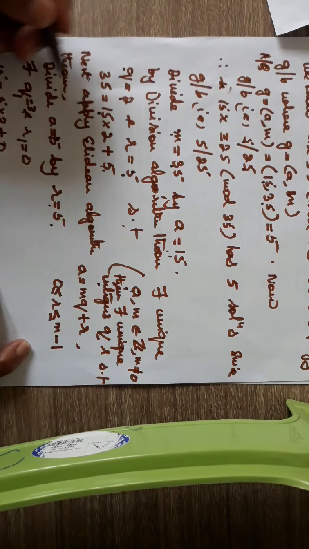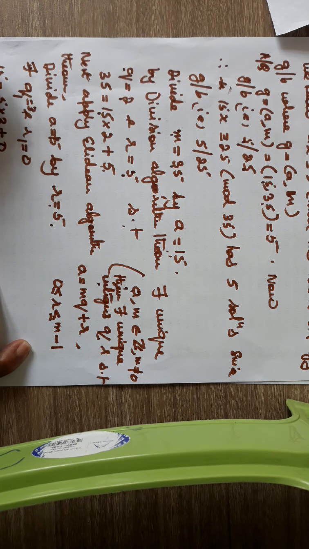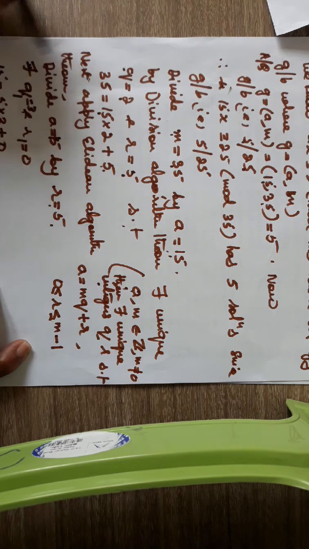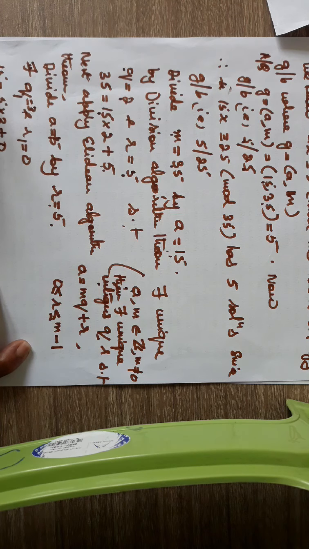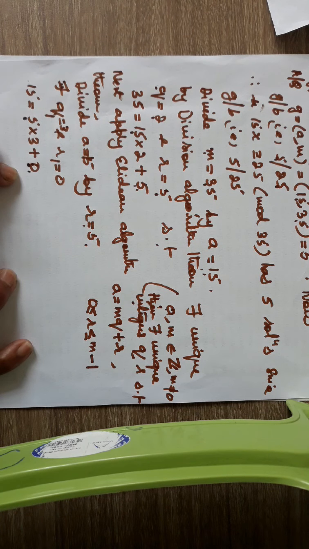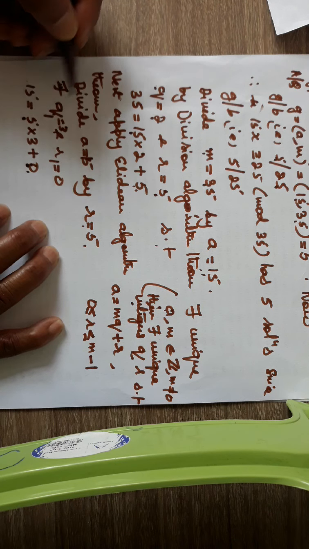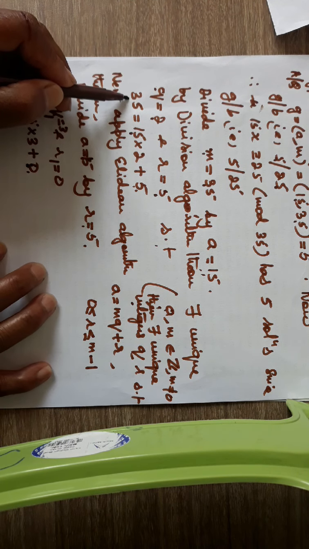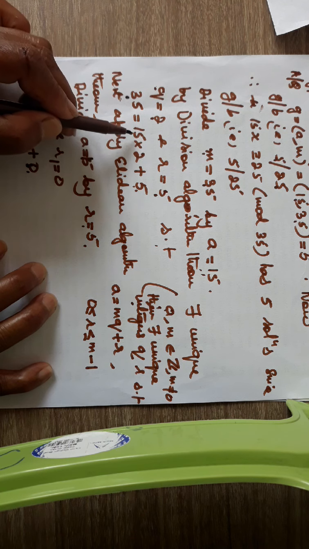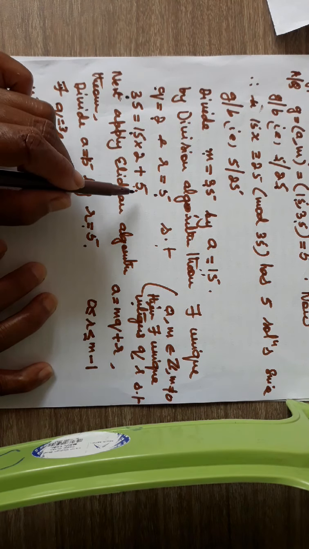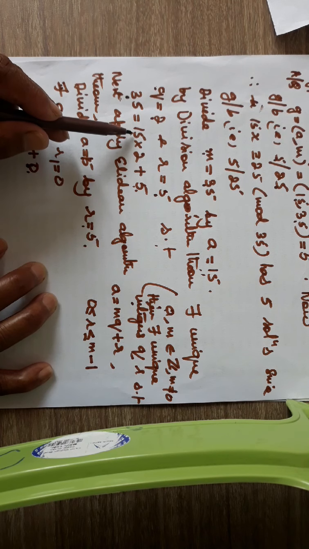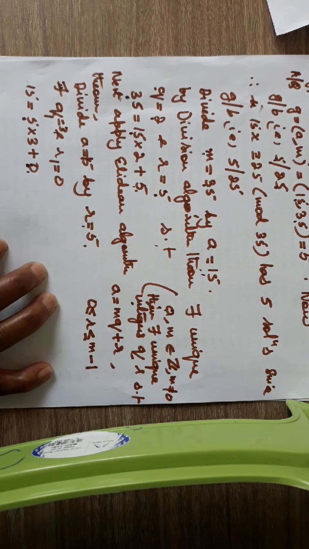Here you have got the remainder to be 0. In case the remainder is non-zero, you continue to divide the divisor by the remainder till you get the remainder equal to 0. So here only 2 steps are required. First you divide m equal to 35 by a equal to 15. Next, since the remainder is non-zero, you divide that a, that is 15, by the remainder 5.